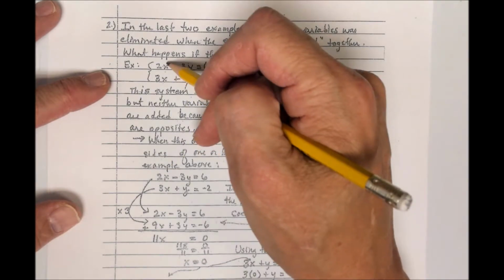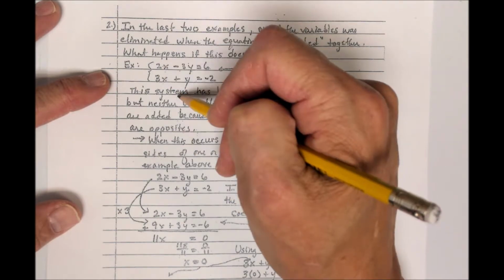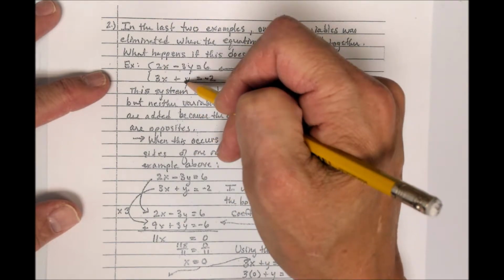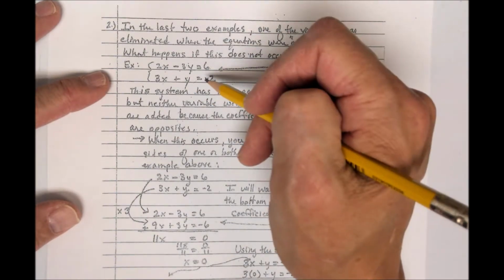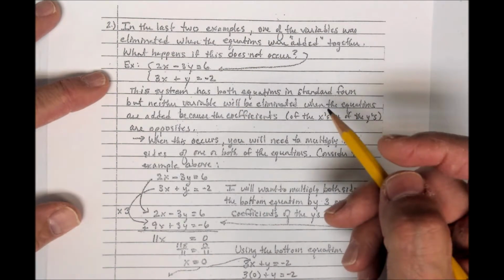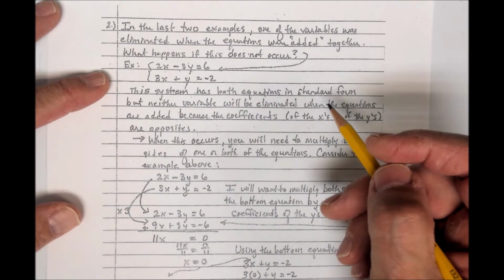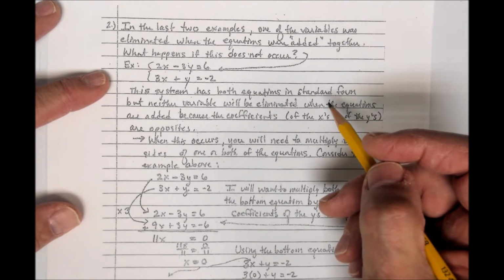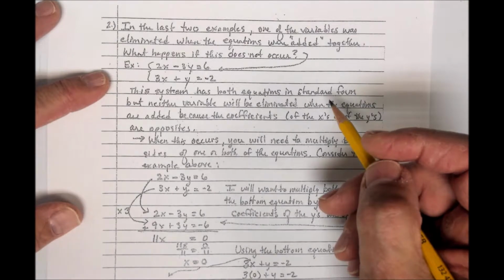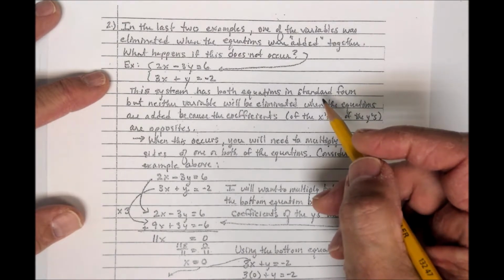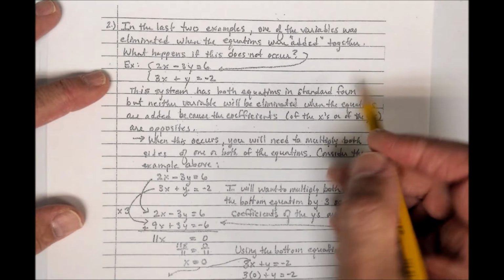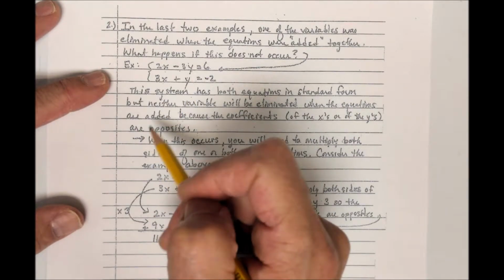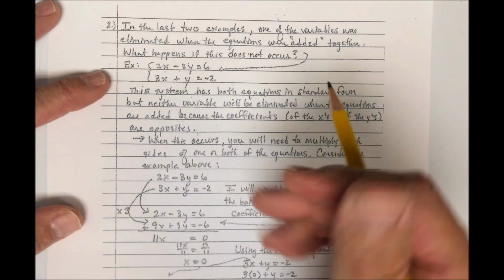But look at your coefficients. Here it's a 2 and a 3. Those are not opposites. Here it's a negative 3 and a positive 1. Those are not opposites. So I can't just add them up as is. I have to use the fact that the multiplication property of equality allows me to multiply both sides of an equation by the same non-zero number. I can multiply the left side by 5, the right side by 5. The left side by negative 2, the right side by negative 2, as long as it's the same number.